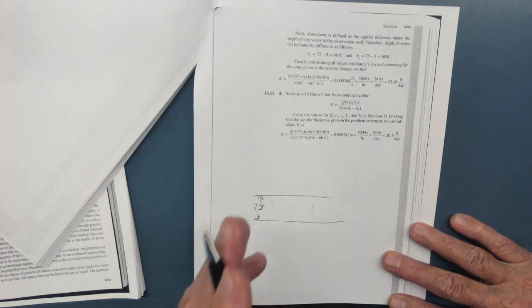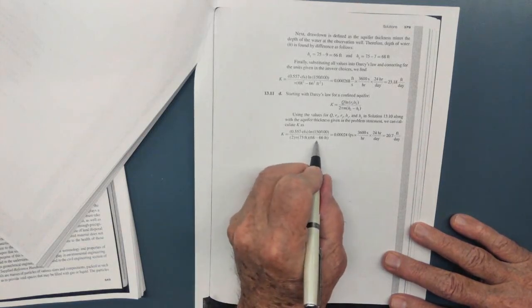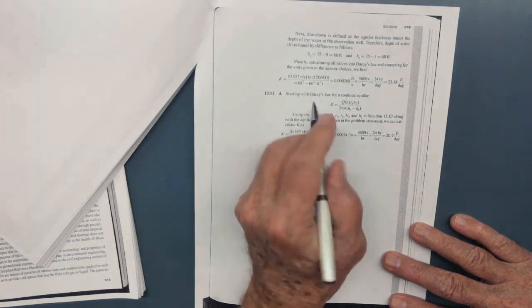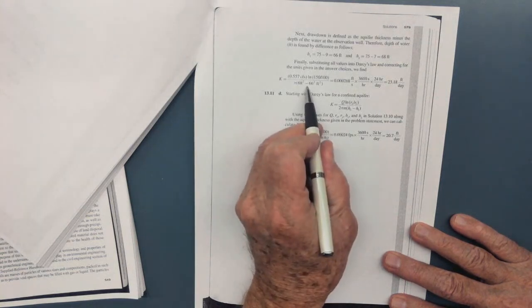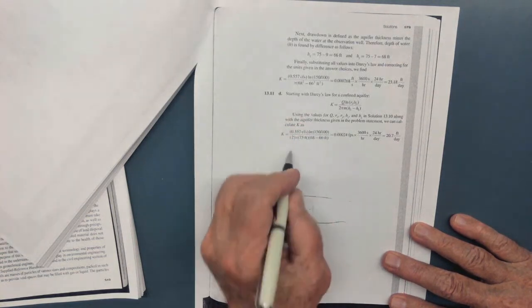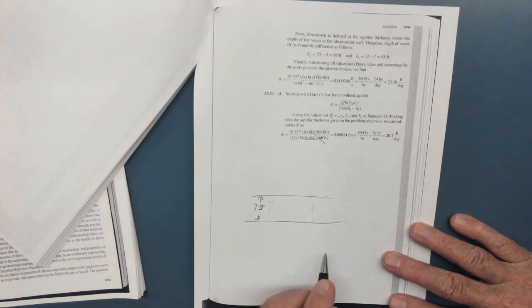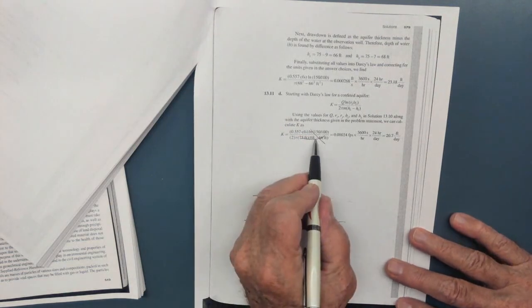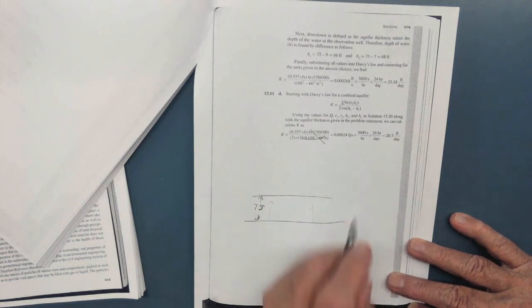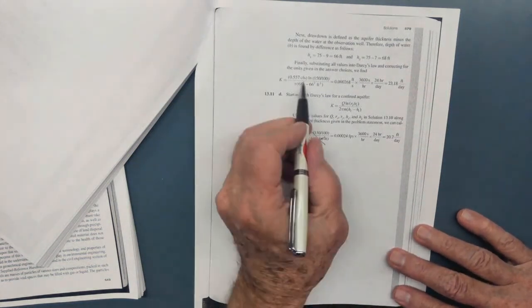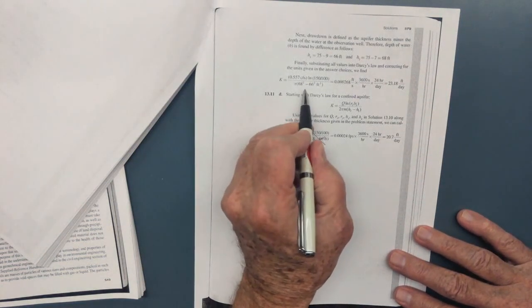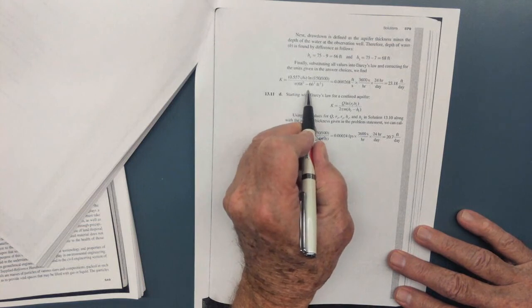Now, it turns out it doesn't matter because what you need is the difference of 2 in this case. And there's no square here, so it doesn't matter. Okay? So this is actually wrong, but the difference is 2, and that's what's important. So the answer is correct. Whereas in the unconfined, you have to pay attention because it's a square. So you can't just say the answer is 2.